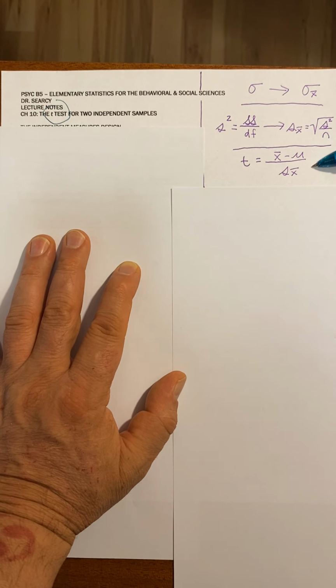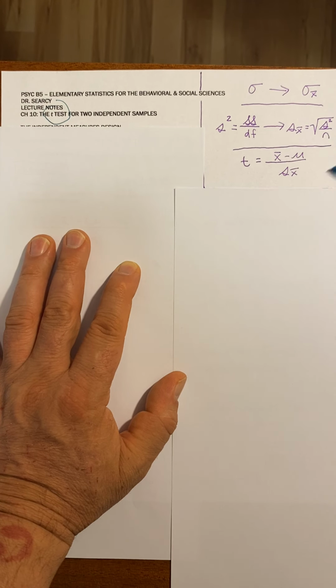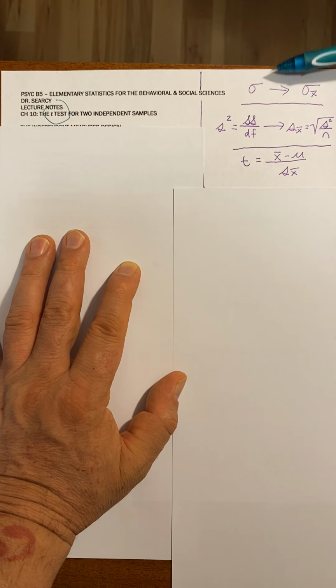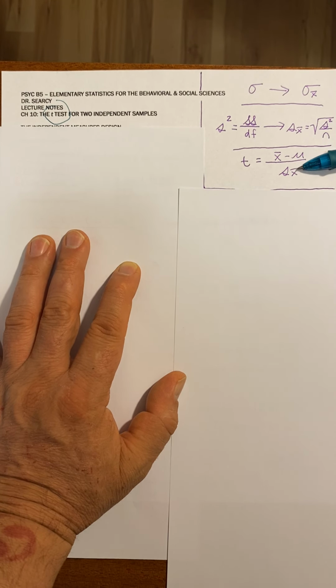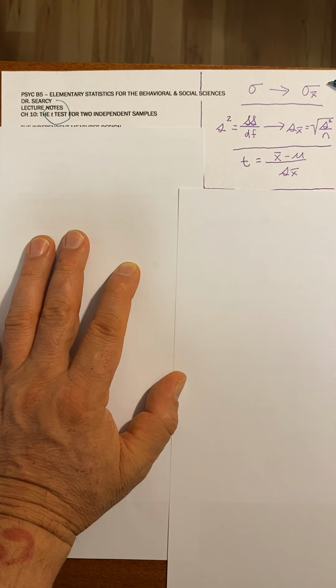The thing that you want to remember about this was that beginning in Chapter 9, we said that we're using this kind of equation because we no longer know what our standard deviation is, right? Remember, this used to be in your denominator, like back in Chapter 5, and this was in your denominator, like back in Chapter 7.